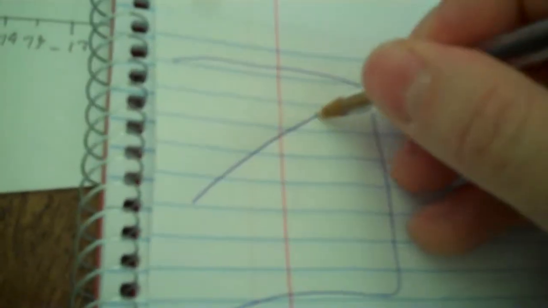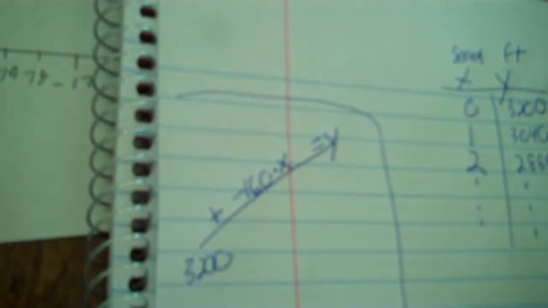Okay. Then I make another box with a line graph. Negative 160 times x is the rate of change. That goes here. Plus, how many feet did you have to begin with? You had 3,200 equals y. Okay. And now you're going to write the equation. So we have 3,200 plus negative 160 times x equals y.